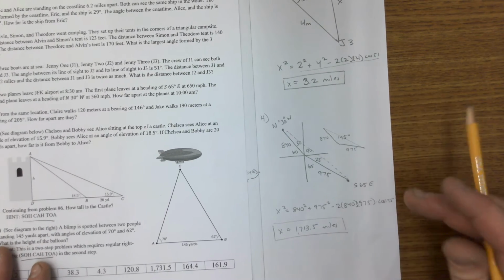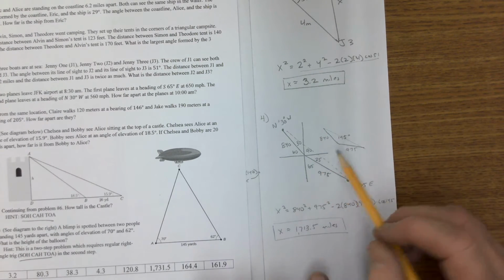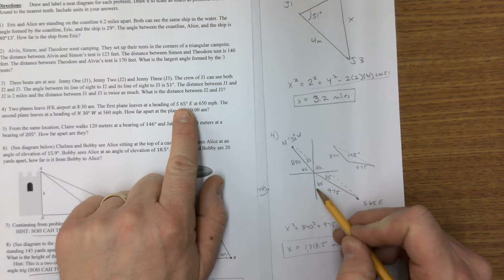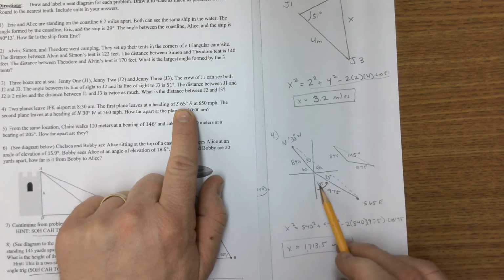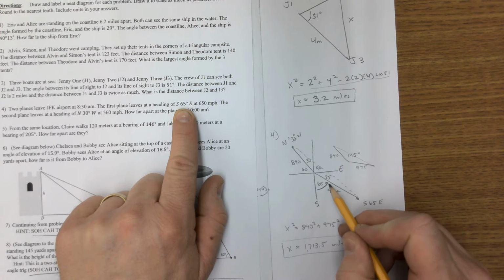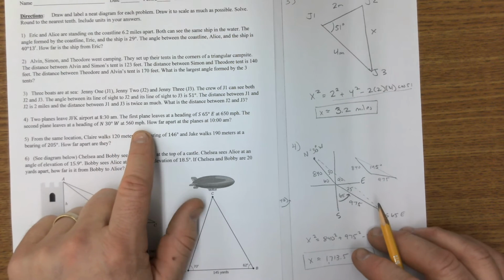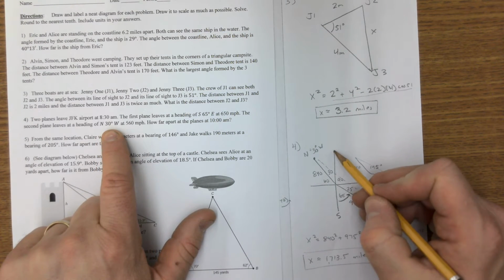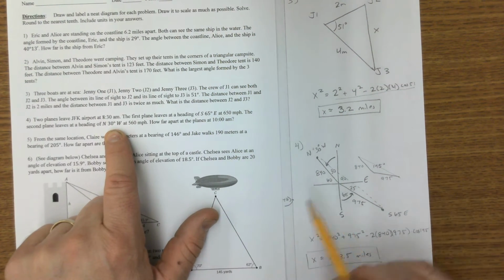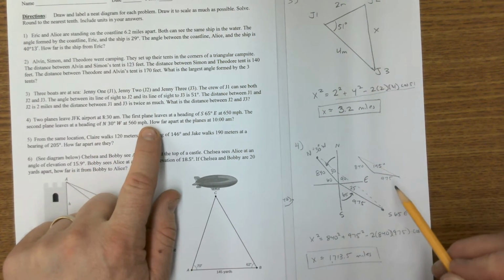On number 4, we have 2 planes leaving JFK, and the first one is at south, right here, turn of 65. So that's where that 65 comes in. The plane is going south, but it turns to the east. And the next one is going to the north, but it turns to the west, and that's where that turn comes from. So that degrees right there is the turn.